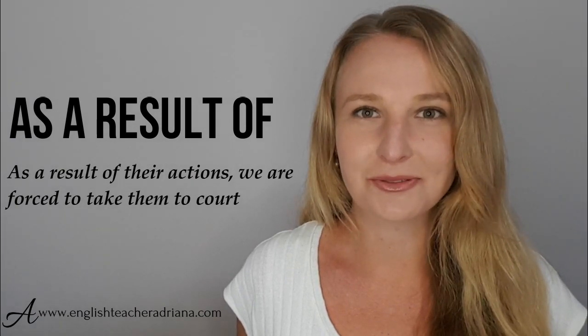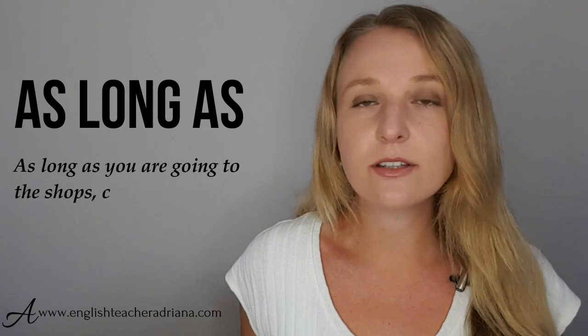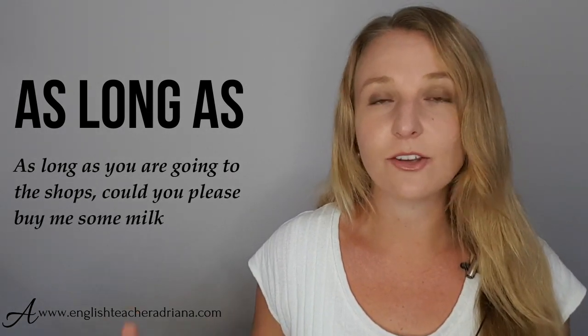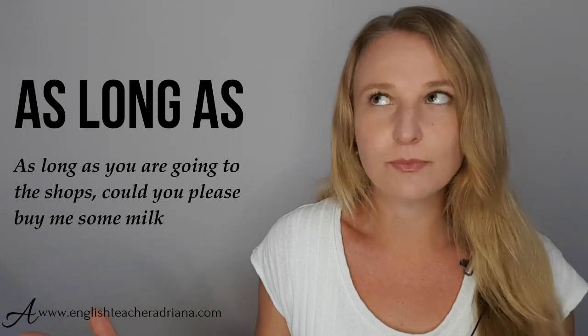But if you need to be a little bit more informal, so express that something will happen, something will occur, provided something else has happened. For example, in the sentence, because you're going to the shops, can you buy me some milk? Now here, instead of using the word because, we could use the phrase as long as. As long as you're going to the shops, could you please buy me some milk? So here we are talking about the fact that you're going to the shop and the result because you're going there.